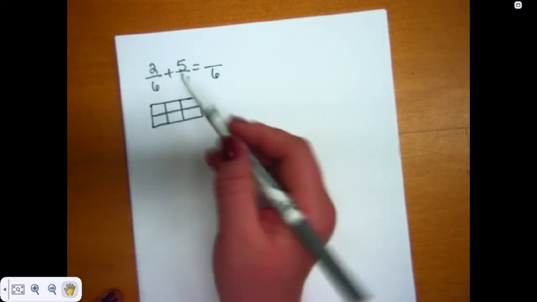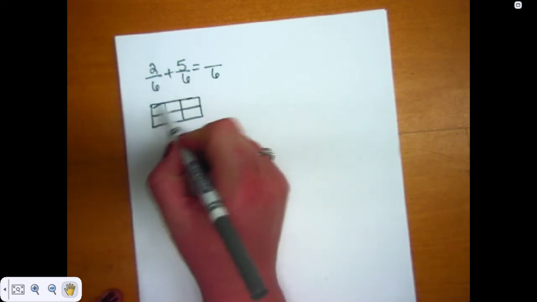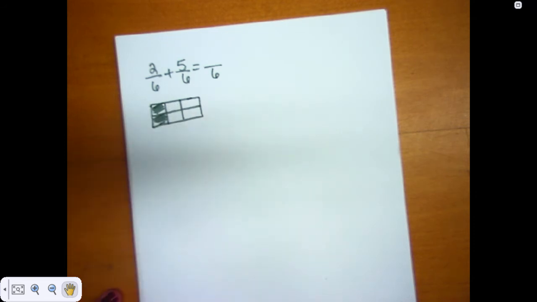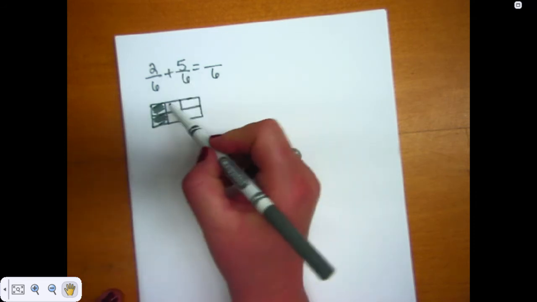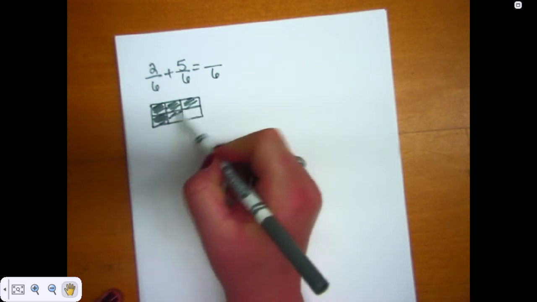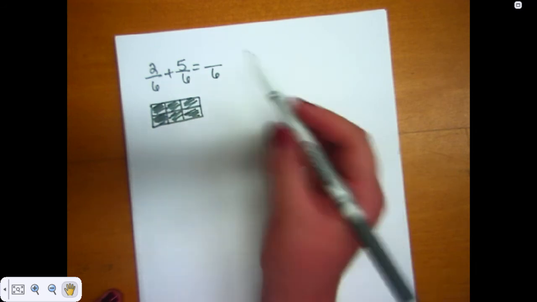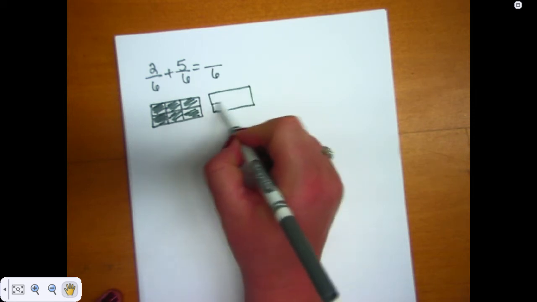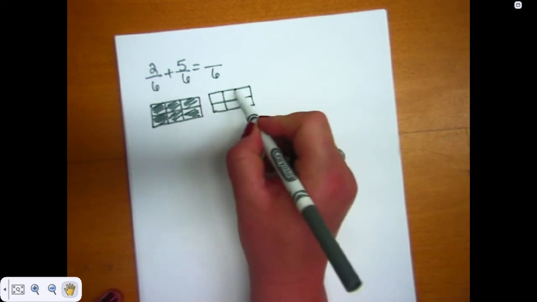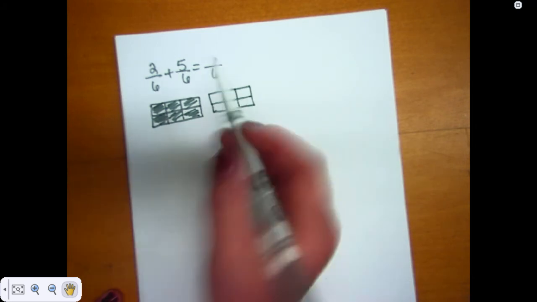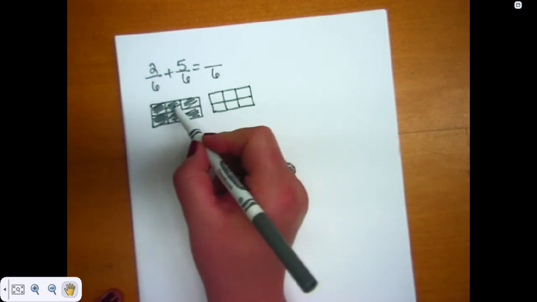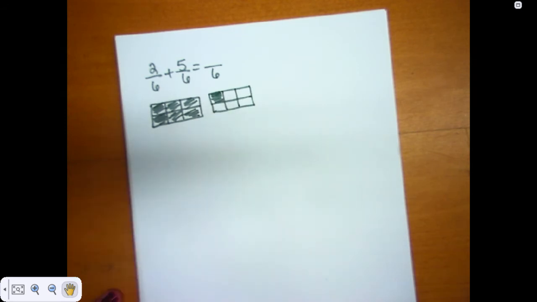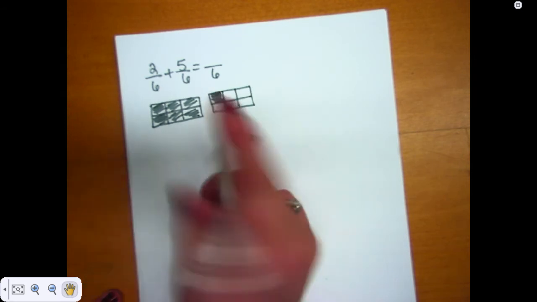So if I had 2/6, I would fill in 2. And then I would need to fill in 5 more. 1, 2, 3, 4. Now I don't have more, so I would have to draw another model. And this model would also have to have 6 to make it work. So I had 1, 2, and then I filled in 1, 2, 3, 4, 5. So my answer here is going to be 1 and 1/6.